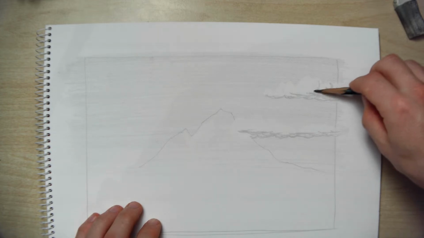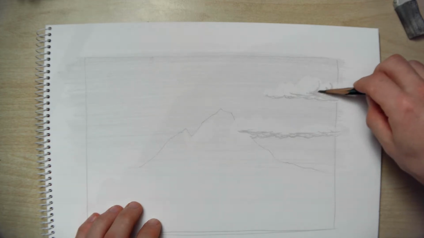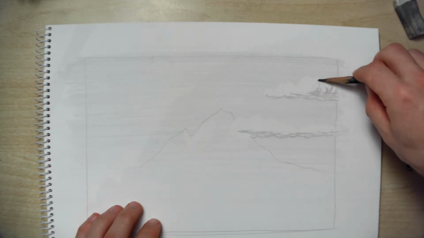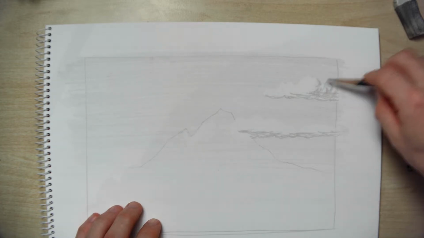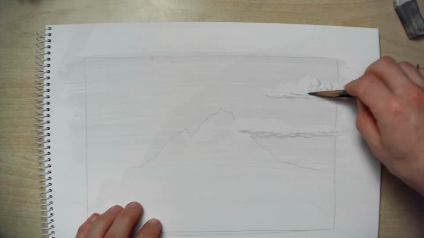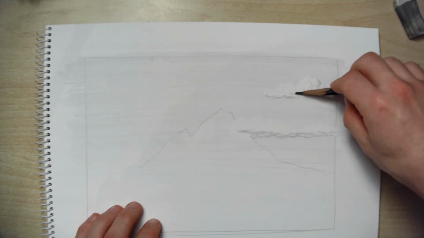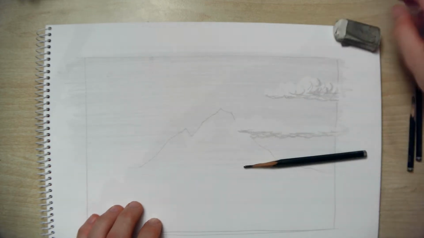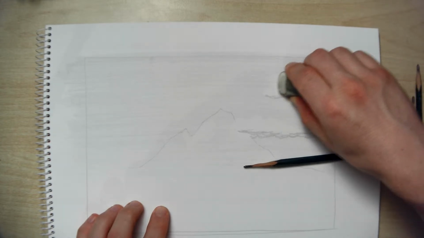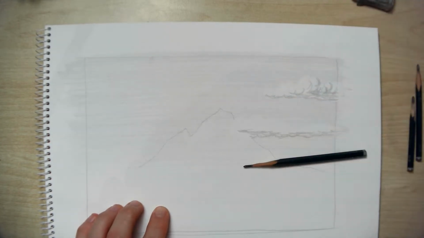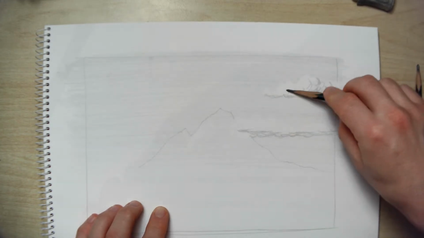So let me draw something over those incorrectly placed shadows. Have those C shapes open to the left instead of to the right. Okay, something right here. There's still a sky value inside of this cloud. I had to quickly get rid of that.